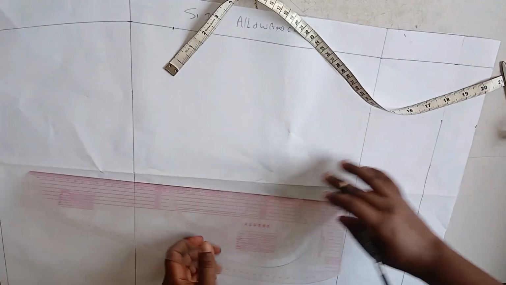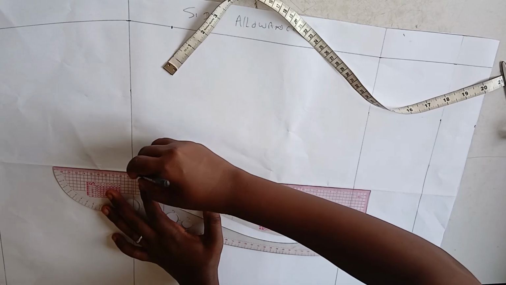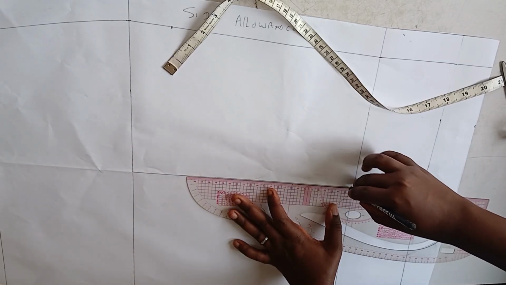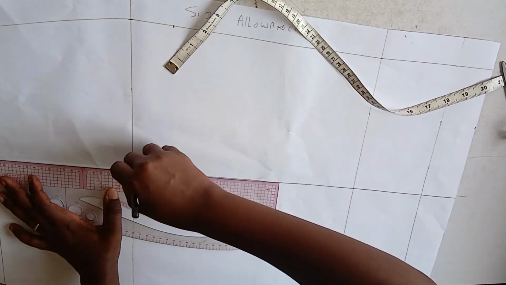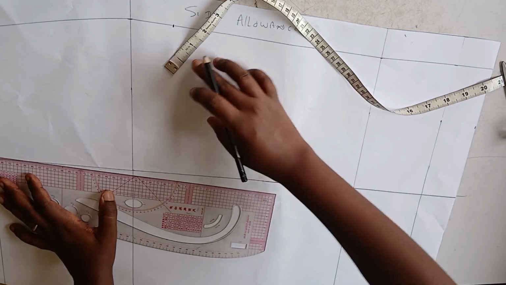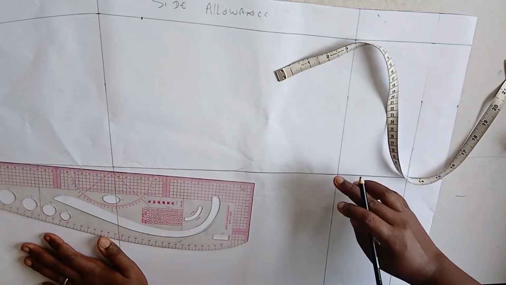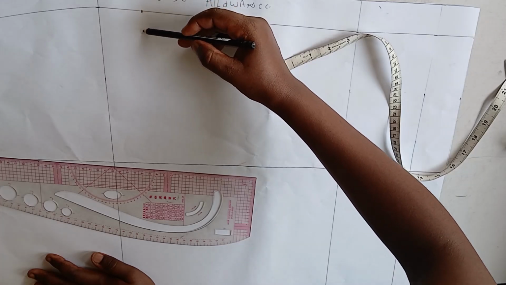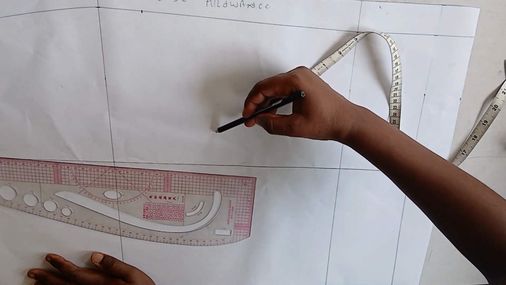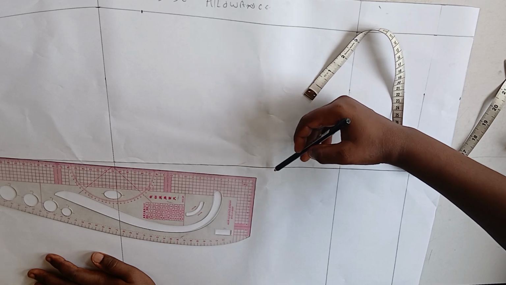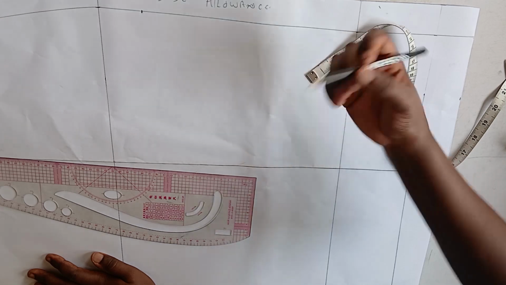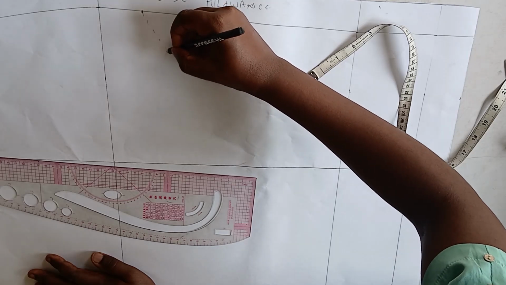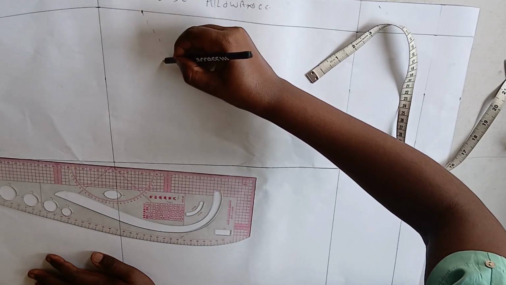Now let me highlight the center of the skirt. So this is the center of the skirt, and this is my above knee measurement. From this place, I'm going to make a slight curve that comes out of here like this. It depends on how open you want it to be. I'm going to use my free hand first, so just make a dotted line. So you can make it like this.